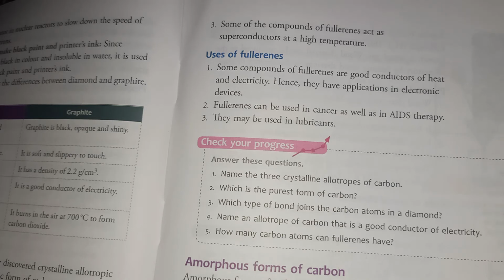Fullerenes can also be used to purify water, and therefore fullerene finds its application in the water purification industry also. Some inorganic fullerenes, such as inorganic buckyballs, are used in making bulletproof materials. Fullerene, being slippery in nature like graphite, can also be used in lubricants.